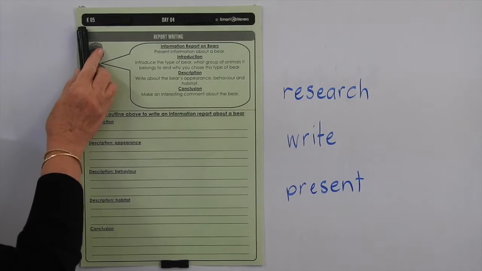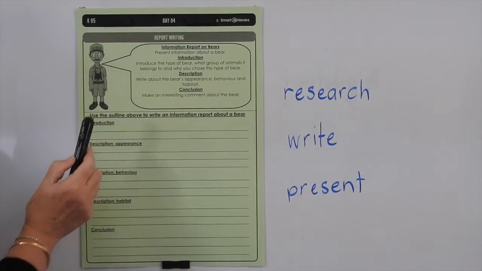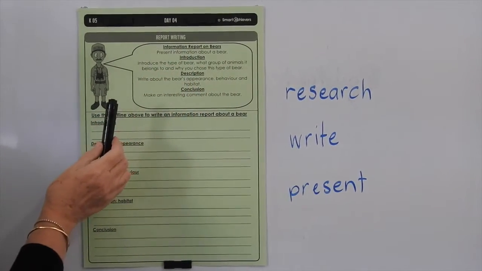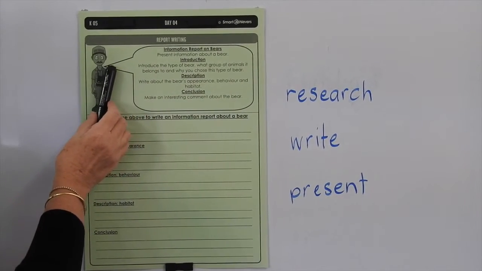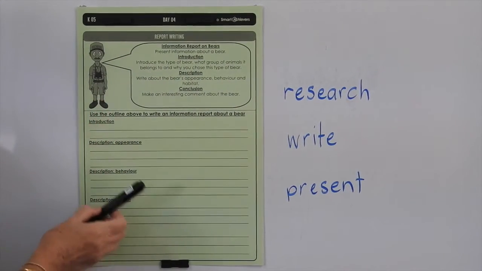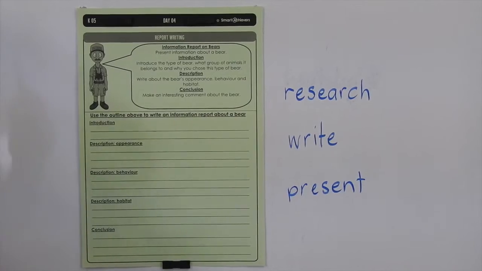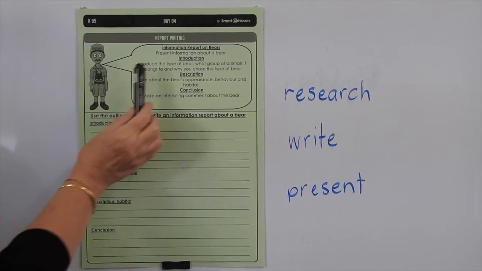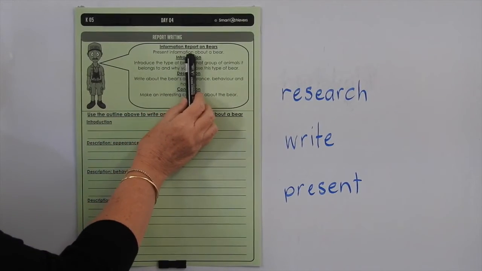This is level K, list 5, and we're doing day 4. And here we're doing some report writing. So what we're going to do is find some information on some bears. You can choose whichever bear you would like. So you're going to present your information about a bear.